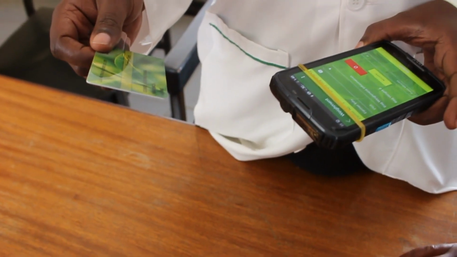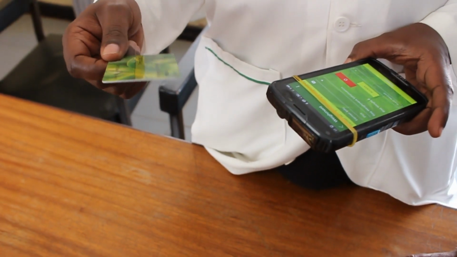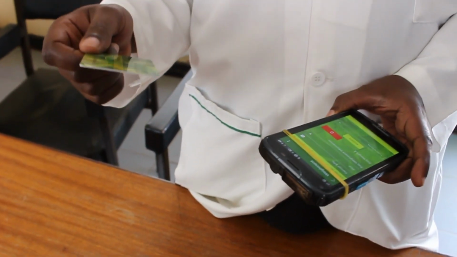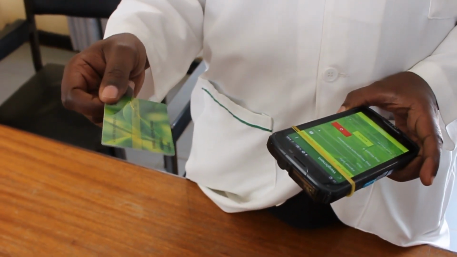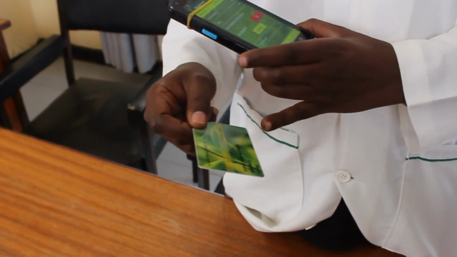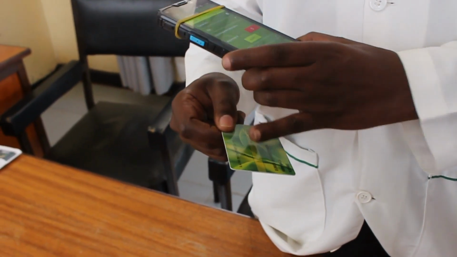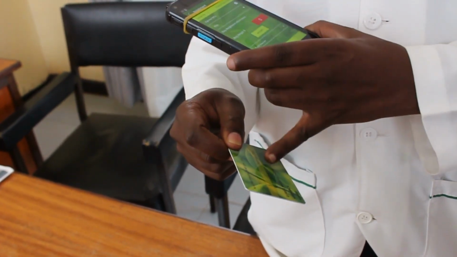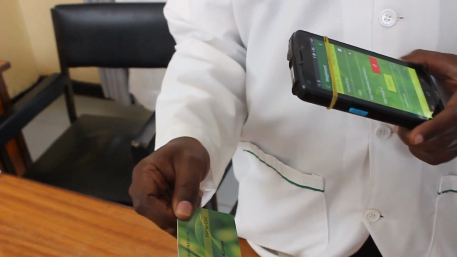Then who does the branding? The cards come unbranded, so we print and we write. Printing, you do it here, including the colors? No, not the colors. It comes green only. But you put the name of the factory, the name of the farmer, and these are the details. So this one you do here.